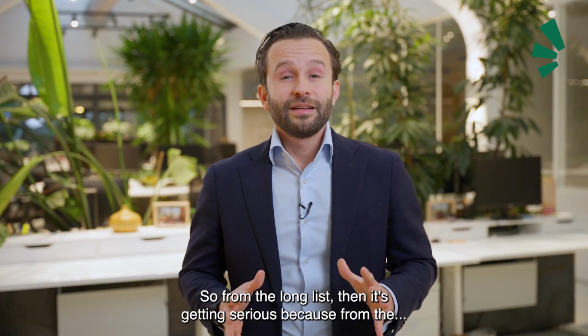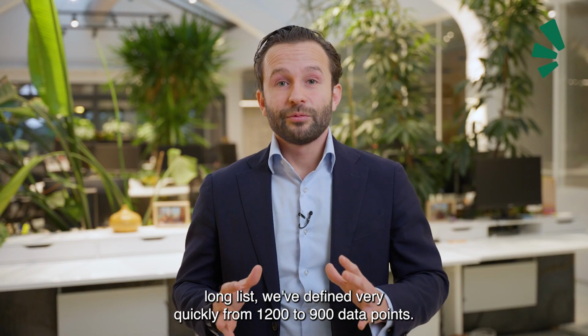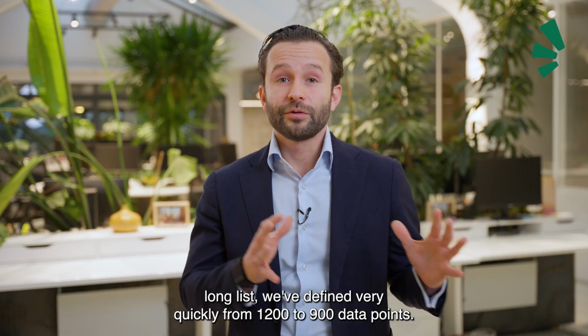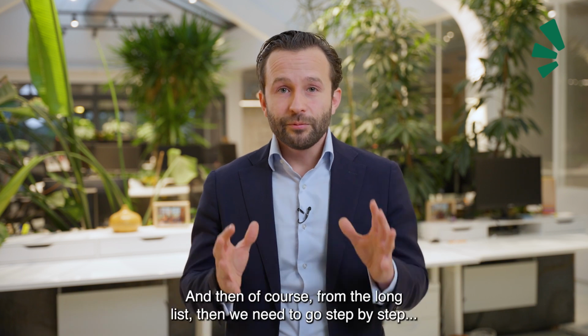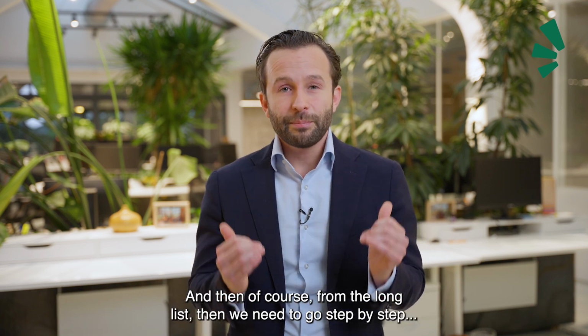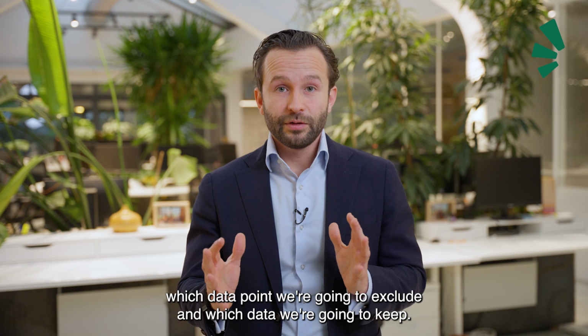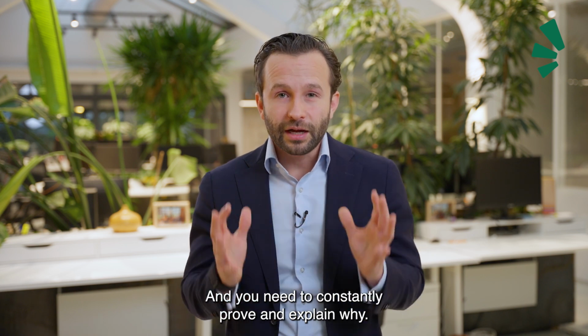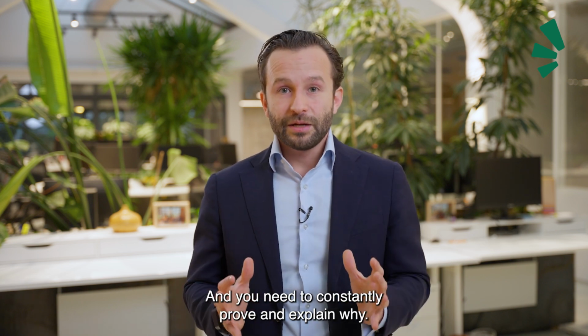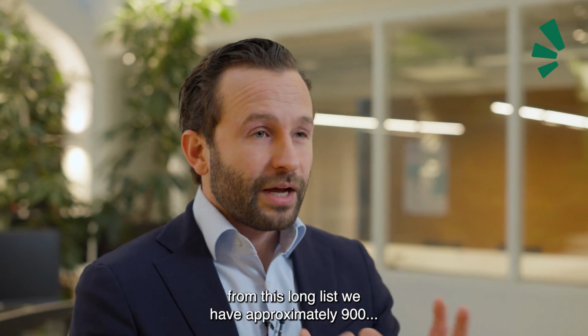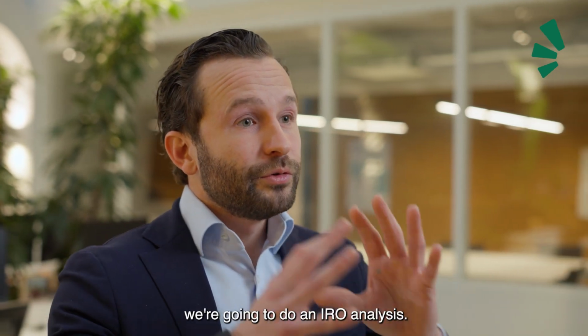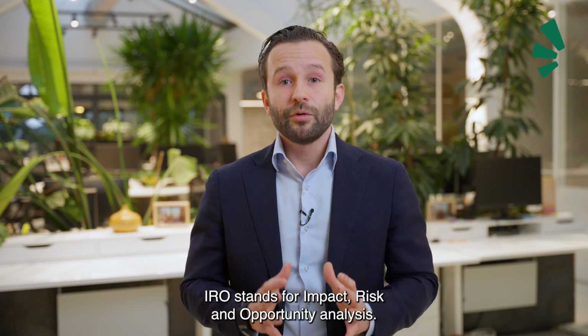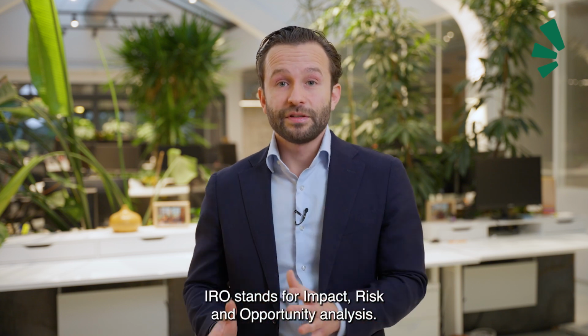So from the long list, then it's getting serious, because we have defined very quickly from 1200 to 900 data points. And then, of course, from the long list, we need to go step by step through which data point we're going to exclude and which data point we're going to keep. And you need to constantly prove and explain why. So from this long list of approximately 900, we're going to do an IRO analysis. IRO stands for Impact, Risk and Opportunity Analysis.